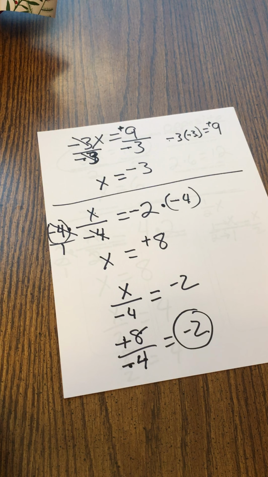So that's how you handle a negative coefficient and get it to be finding that one x or whatever letter that variable is. Remember, you want to get to one of that variable no matter what it is. Works for decimals too. I'll show you that a little bit later.